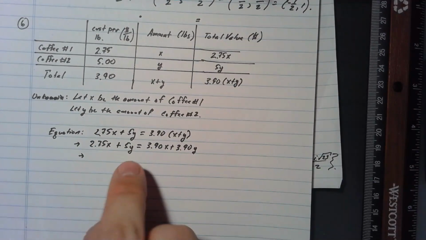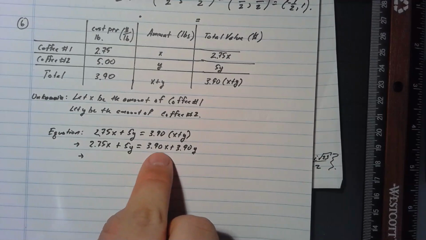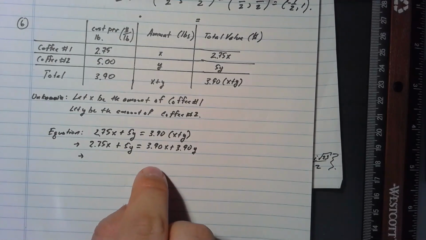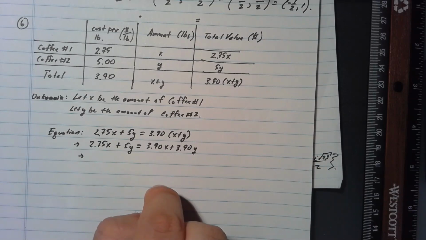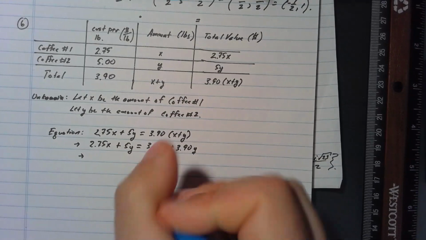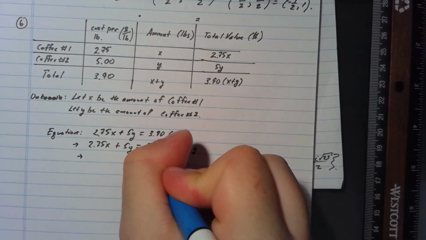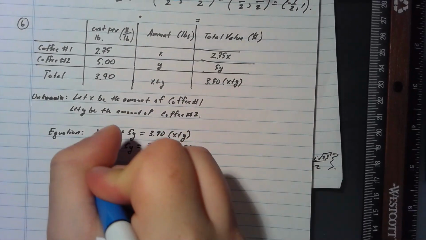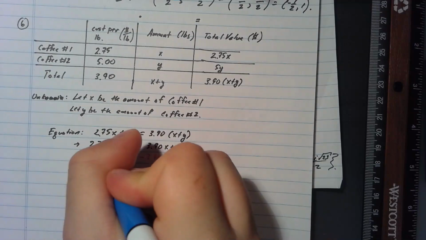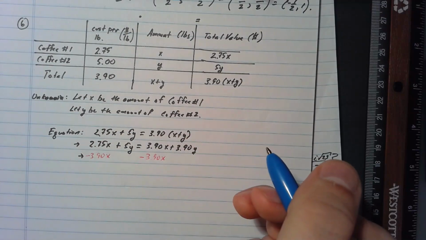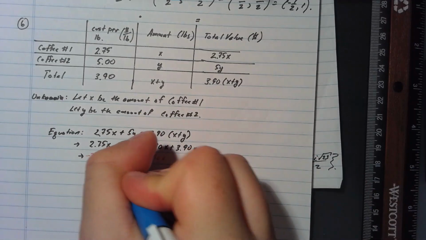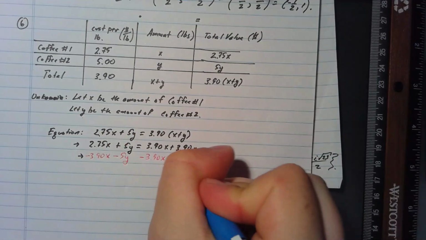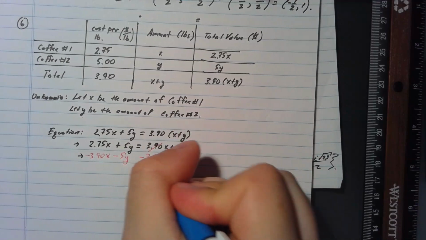So I'm going to subtract the 2.75x from here, and subtract the 5y. That gets rid of that.